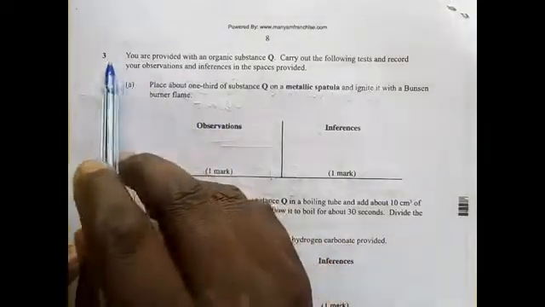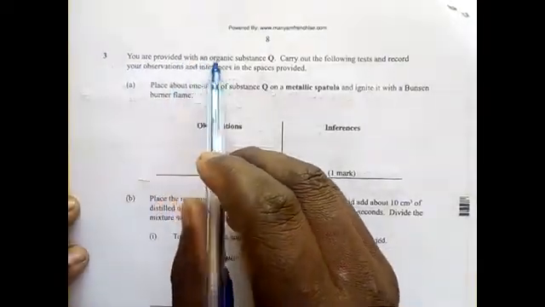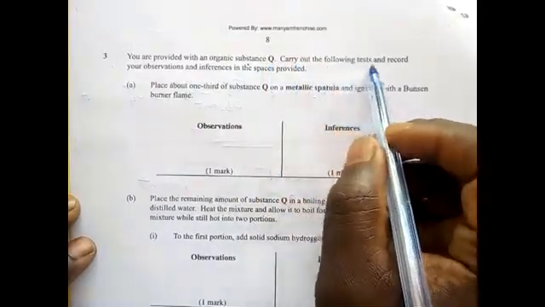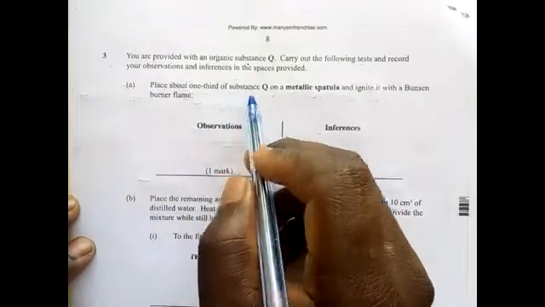The last part of it, number 3, you are provided with an organic substance Q. Carry out the following tests and record your observation and inferences. Place about 1/3 of substance Q on a metallic spatula and ignite it with a Bunsen burner.